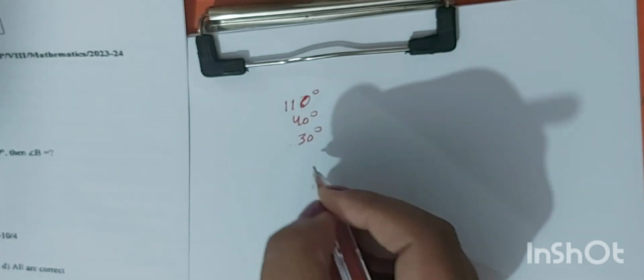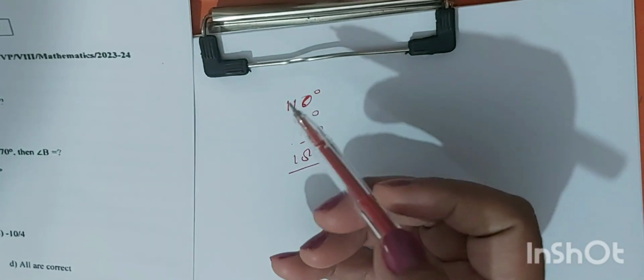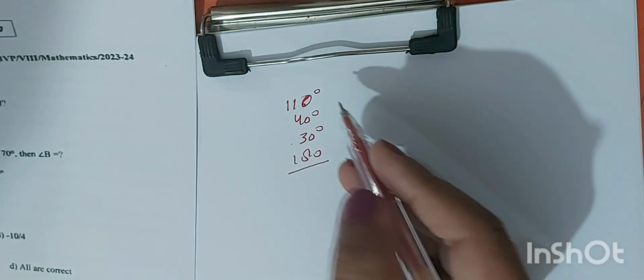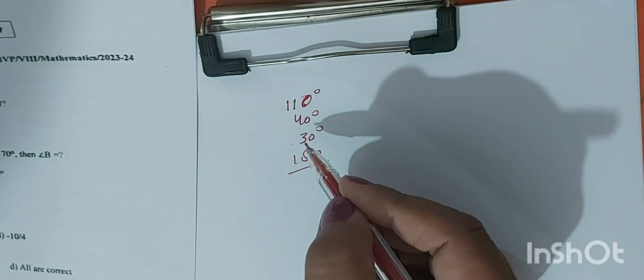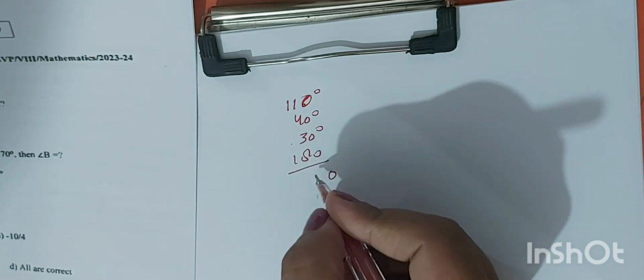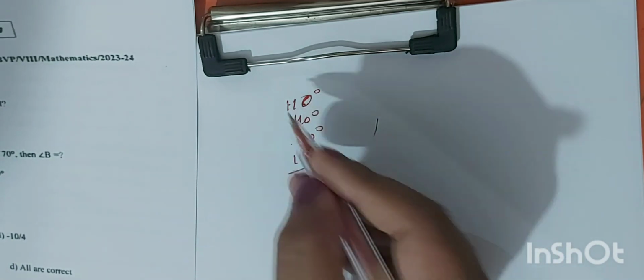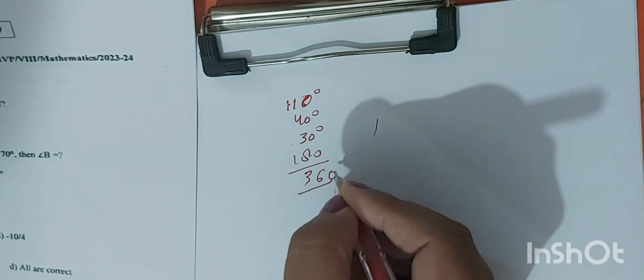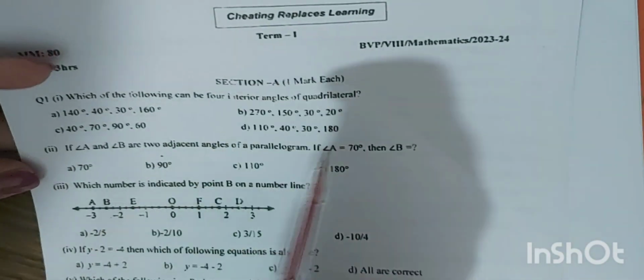Why is D? Let's add these numbers: 110 degrees, 40 degrees, 30 degrees and 180 degrees. If the sum of these four angles is 360 degrees, then this is the correct option. 0, 1 plus 4 is 5, 5 plus 3 is 8, 8 plus 8 is 16, 6 carry 1, 1 and 1 is 2 and 3. So D is the correct option. You can tick your answer.